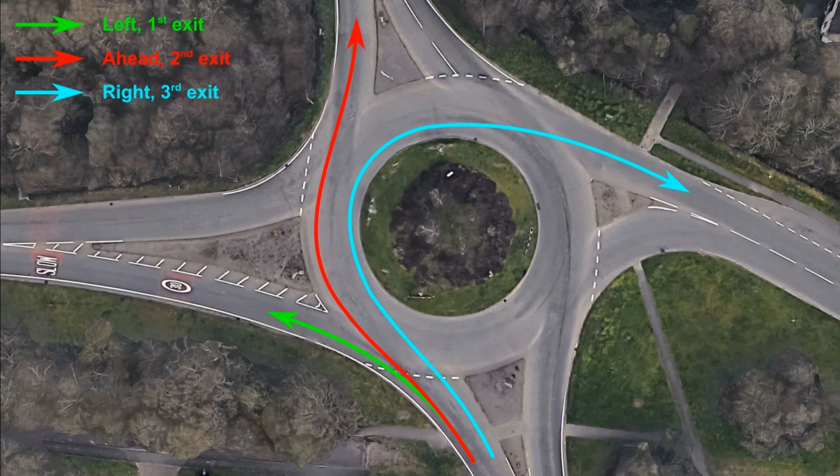So what we've done here is use that principle of keeping left unless we have a good reason to be in the right-hand lane. None of the entrances we're looking at have got road markings telling us what lane to be in, so we just have to use that basic rule. For the left exit and the straight ahead exit, we use the left-hand lane because we're not turning right, and then for the right-hand exit, we pick up the right-hand lane because we're making a right turn at the roundabout.